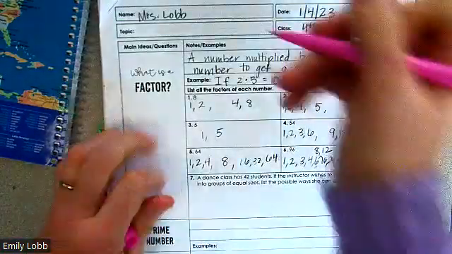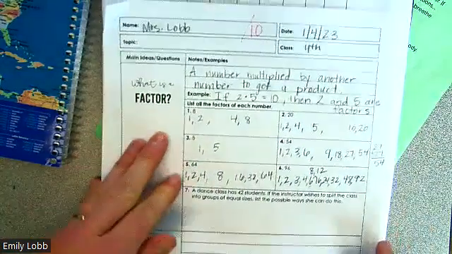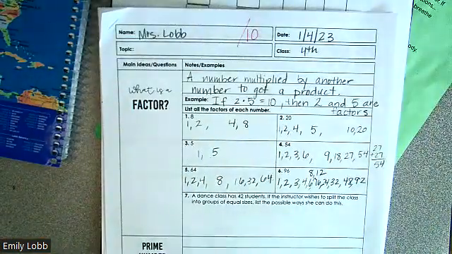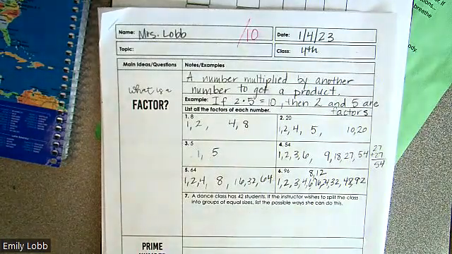If you haven't finished, make sure you complete that. Otherwise, if you don't turn it in at the end of the hour today, I'll probably have you turn it in when I get back on Thursday, because I will not be here tomorrow.